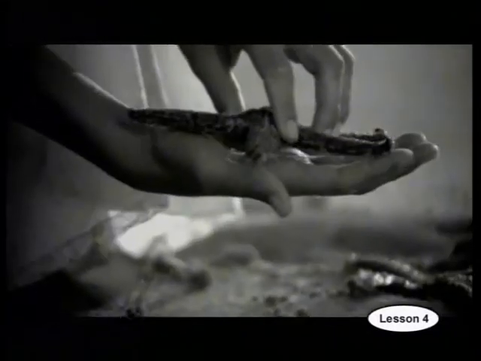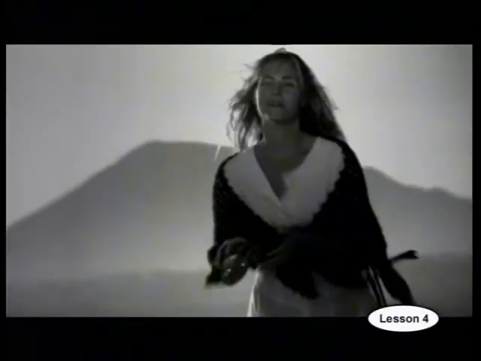What are you doing? The tide's going out, they'll die. There are millions of them. What difference can it make? Makes a big difference. It's that one.